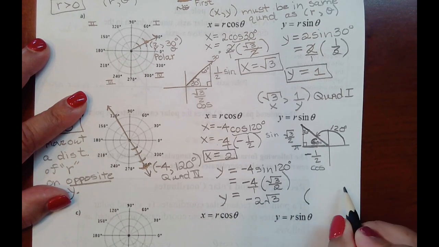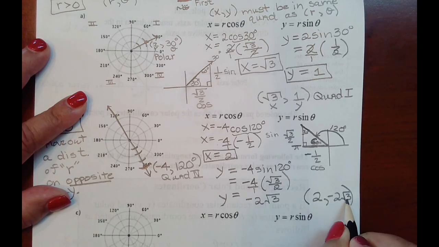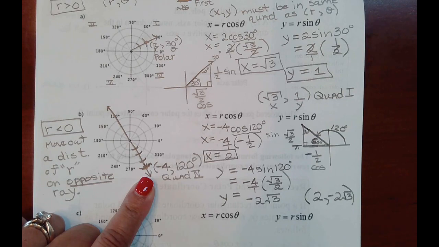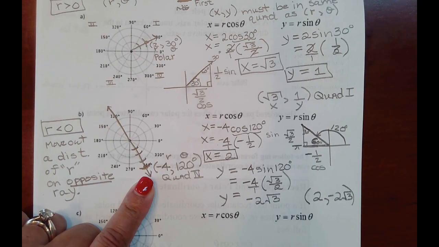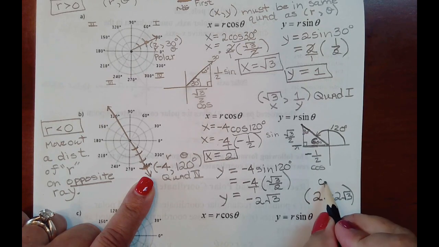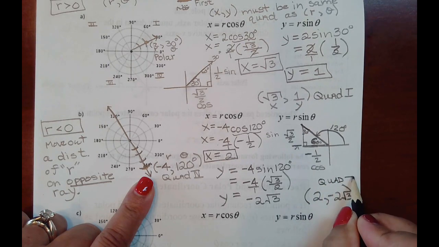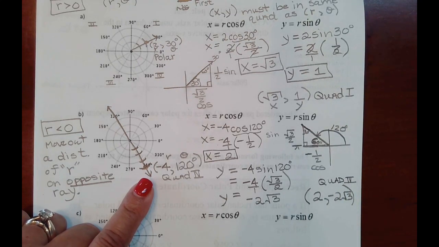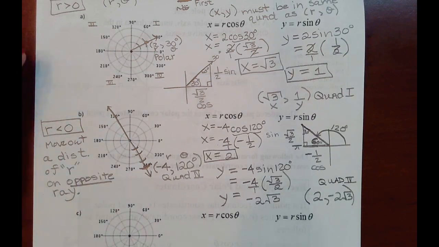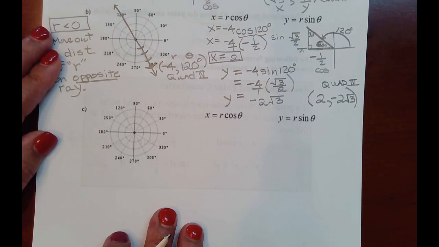So you collect these together and you had a positive x but a negative y. Notice that this r theta that you plotted to begin with ended up in quad 4, and so did this. Your XY answer and your original R theta need to be in the same quadrant, or you have calculated something wrong. Okay, moving to C.